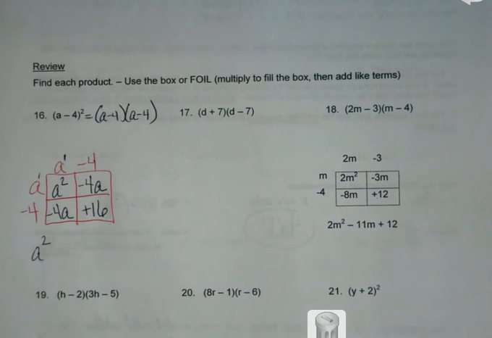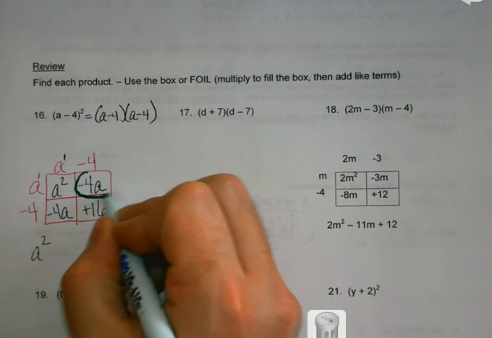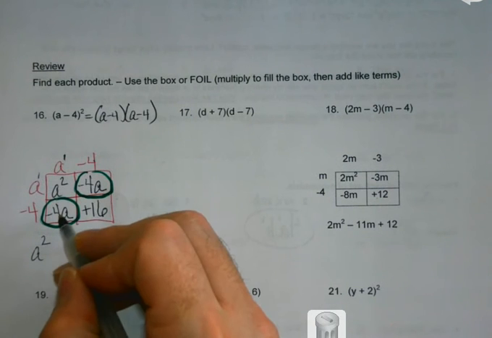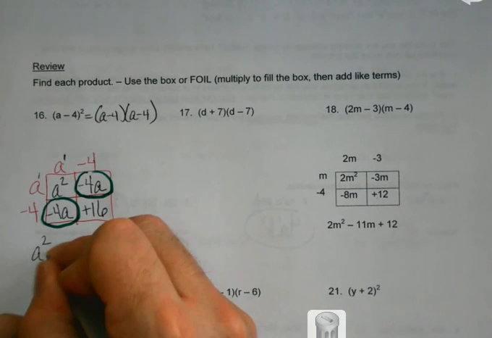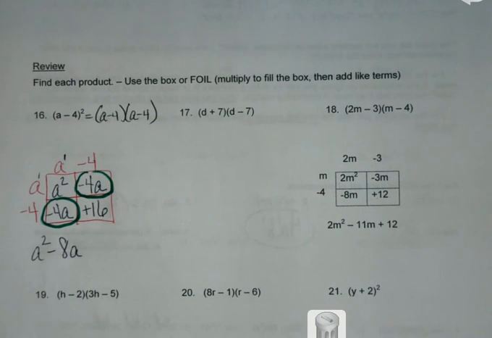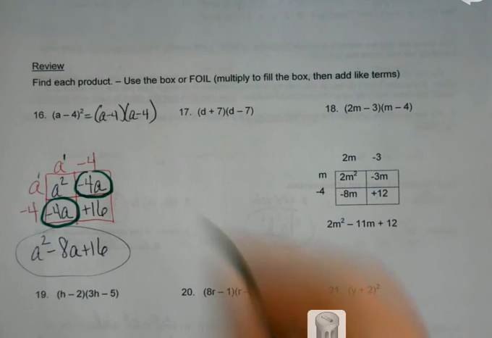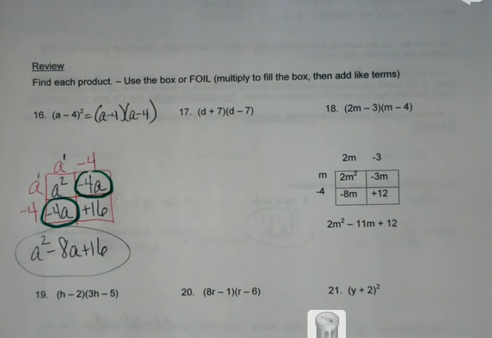Exactly. I multiply to fill the box, and then once the box is full, I combine any terms that are alike. So here I have to be careful. Negative 4 and negative 4 is negative 8. I don't mess with the exponents anymore. Okay? No, because I'm adding them. It's like if I owe somebody $4 and I borrow 4 more, now I owe them 8. And so this is what my FOILed out answer would be.